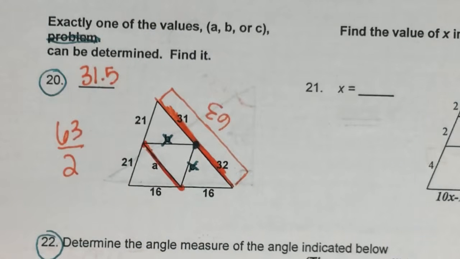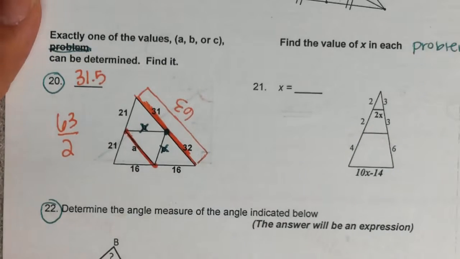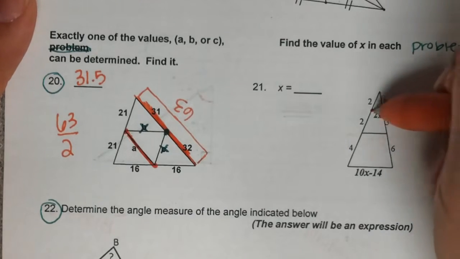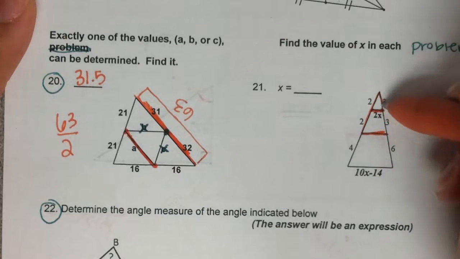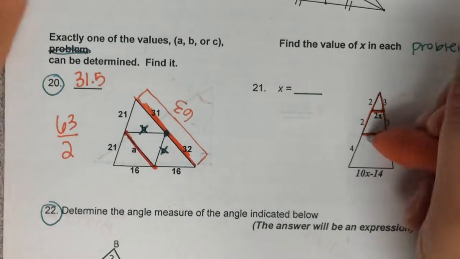21? Yeah. You want 21? Yep. Okay. 21. I have a mid-segment because there's 2, 2, 3, 3. So 2x is the mid-segment of right here. Do y'all agree that orange triangle mid-segment? So if that's 2x, what's this right here? 4x.